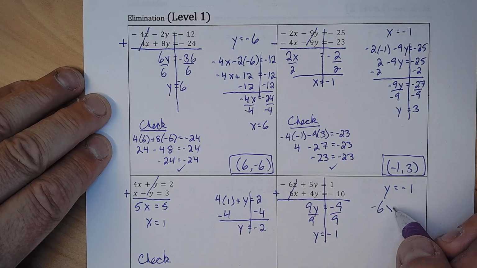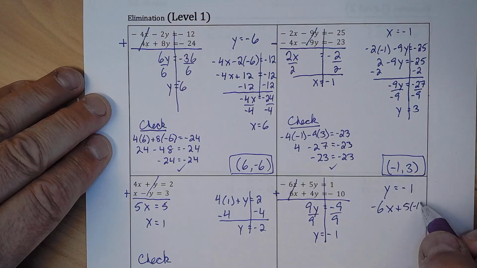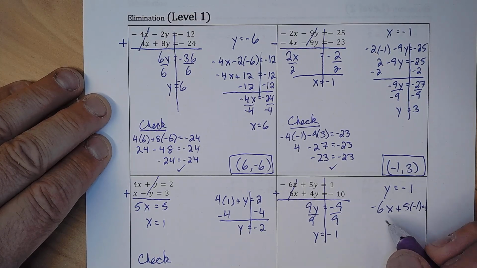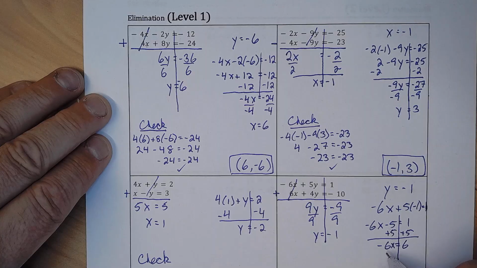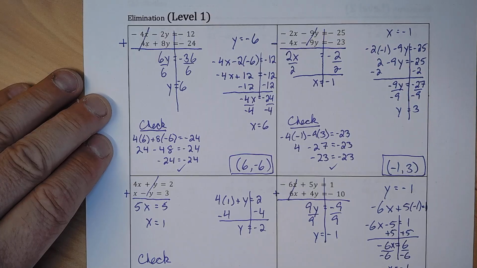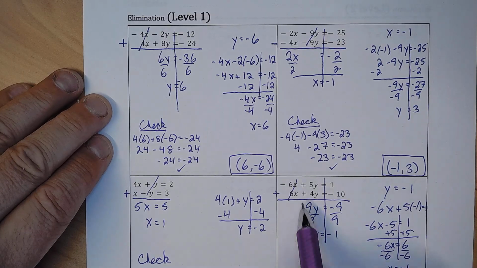Solving for x, negative 6x plus 5 times negative 1 equals 1. Oops, squished in there. I'll move this over a bit. Negative 6x minus 5 equals 1. Plus 5, plus 5. Negative 6x equals 6. Trying to go too fast here. Divide by negative 6, and we get x equals negative 1. My solution is negative 1, comma negative 1. Let's check it with the second equation.